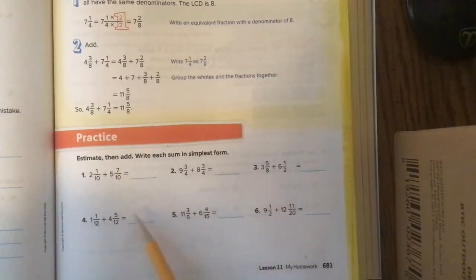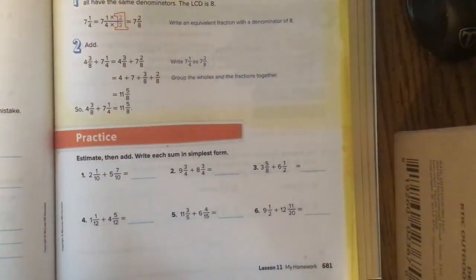Some of them, the denominators are already the same. Some of them, you've got to change the denominators to make them the same. Just looking at this carefully, you can make a 2 into an 8 on number 3. You can make a 5 into a 15 on number 5. You could make a 2 into a 20 on number 6. Please try to get rid of all improper fractions and also work really hard to write your answers in simplest form. If you have a question, please email me.